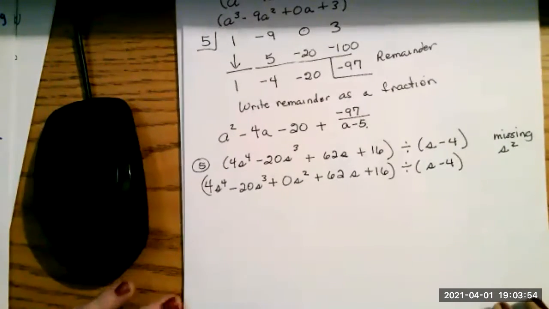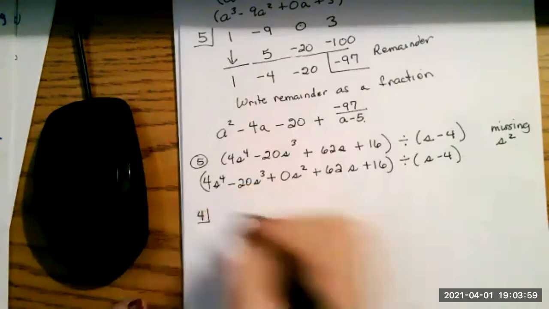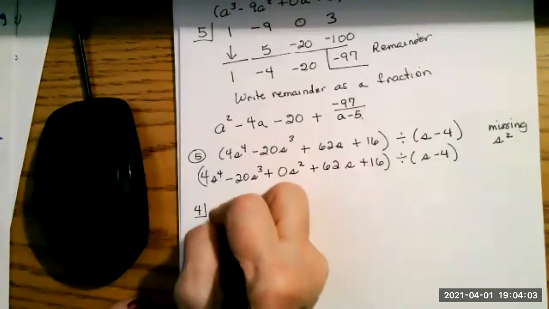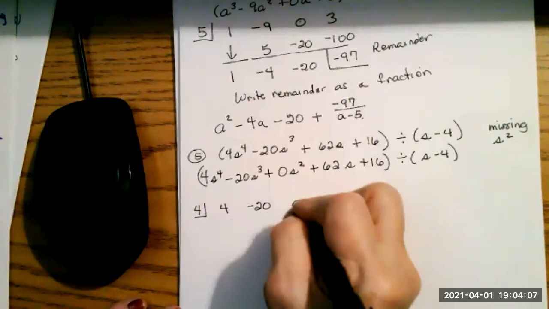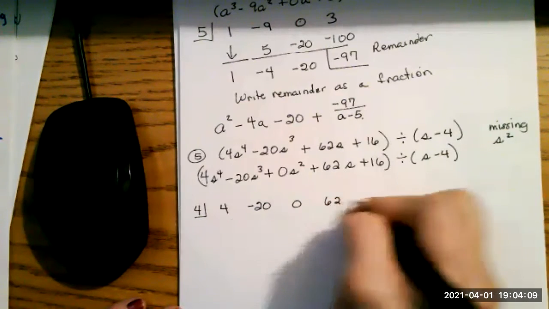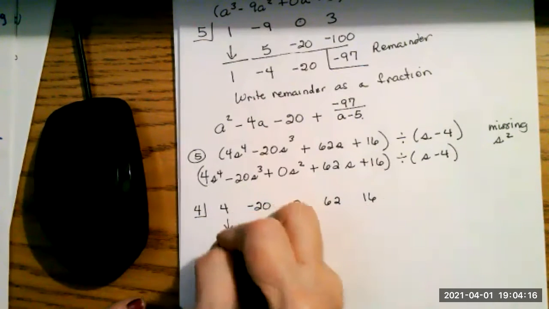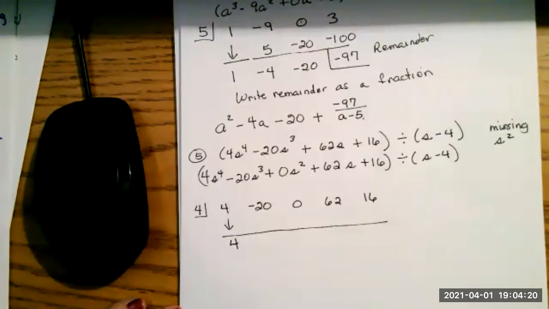All right, what do we put in our box? 4. So we have 4, negative 20, 0, 62, 16. Bring down the first one. And now 4 times 4 is 16.